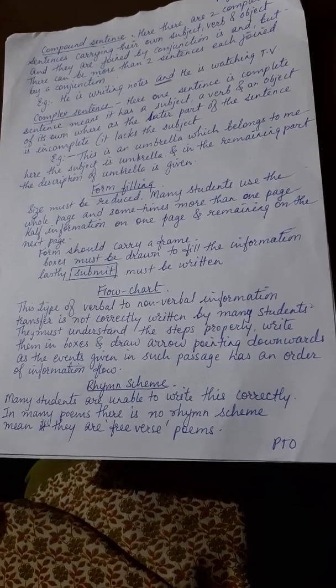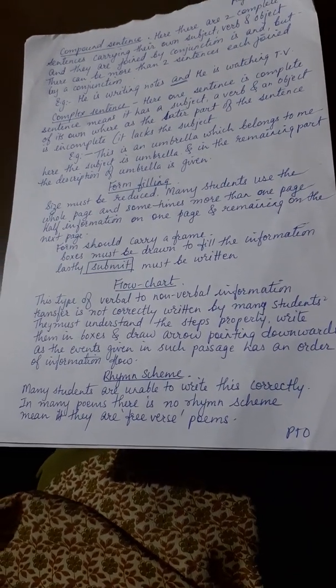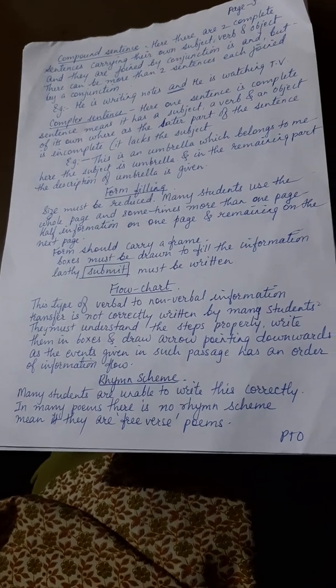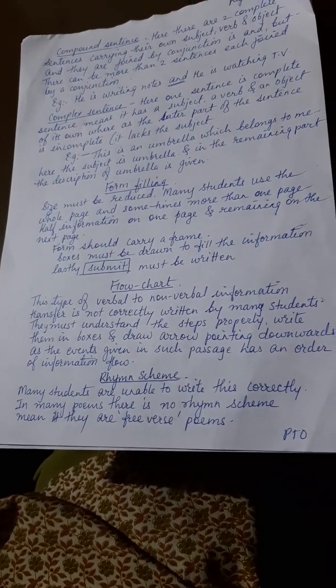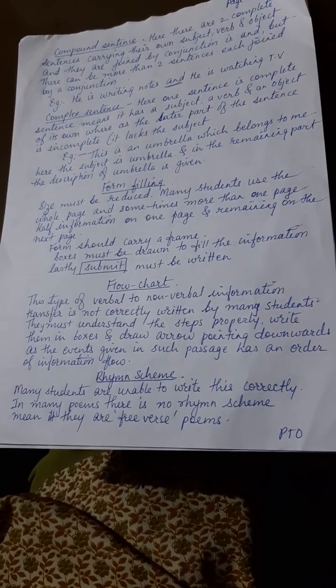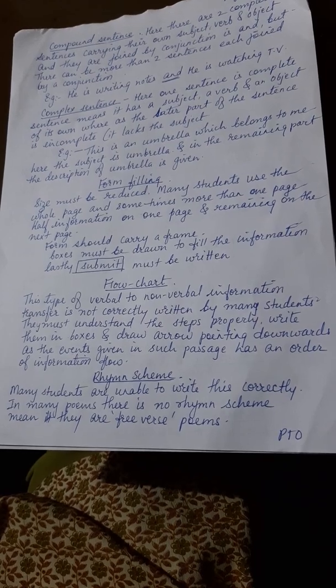Flowchart. This type of verbal to non-verbal information transfer is not correctly written by many students. They must understand the steps properly. Write them in boxes and draw arrows pointing downward as the events given in such a passage have an order of information flow.